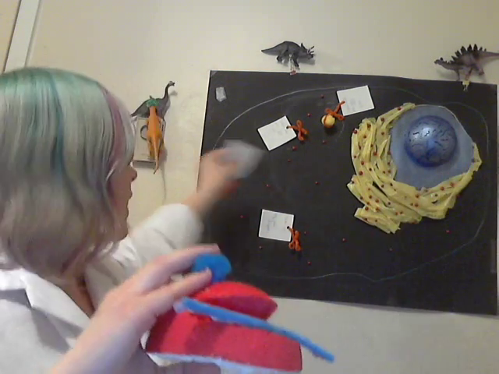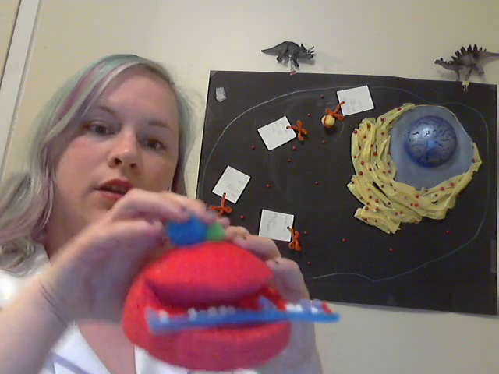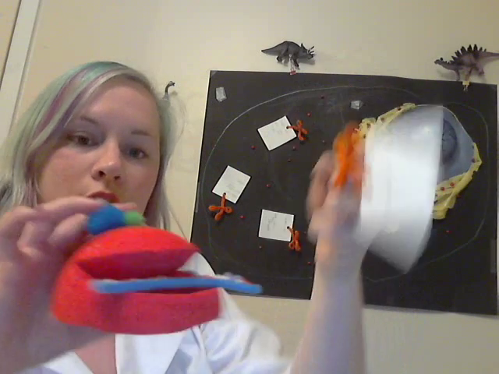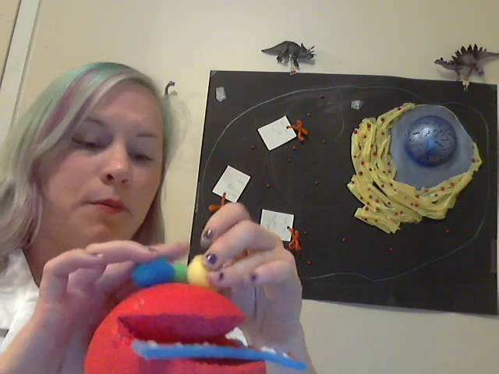Your tRNA then goes back into the cytoplasm, and this continues on, and your tRNAs will come in and continue to do the same process.